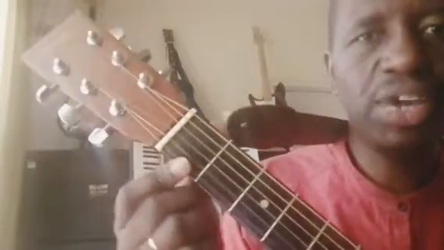Then when you come to the other string, this is string number 2. This one will be B open. When I play it here, we call it B open. And the moment I press it down, it's no more open. It's now called C. So this is B open.